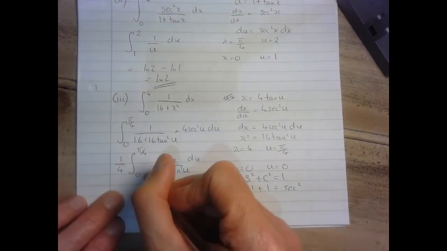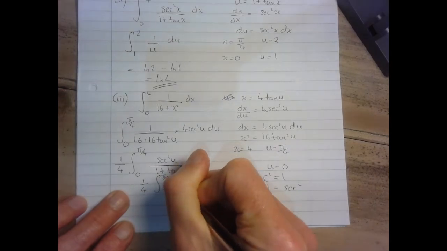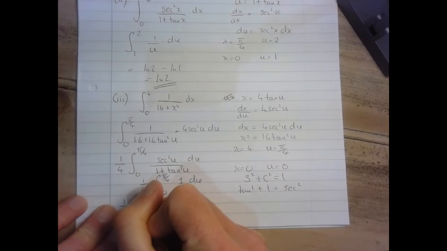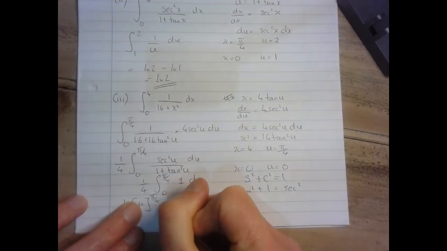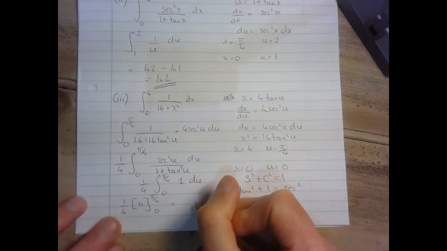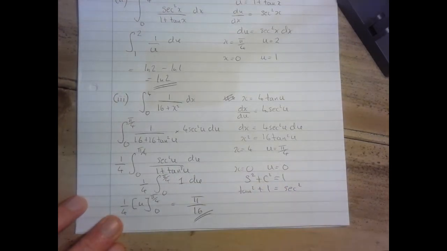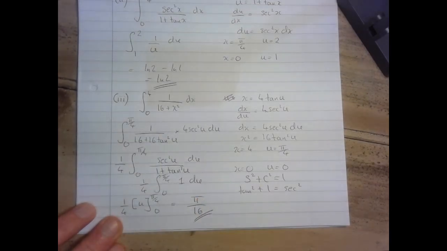is just 1. So it becomes a really trivial integral between pi by 4 and 0 of 1 du. So it's a quarter u between pi over 4 and 0, which equals pi over 16. And obviously I can check, put the original integral back into my calculator, and I got it correct.